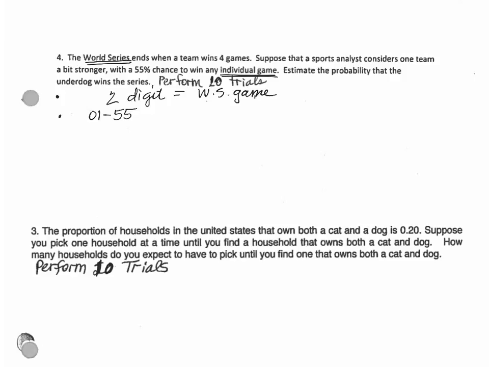That's if they lose. That's because it's asking if the underdog wins the series, so that would be the underdog losing. Okay, let's do it that way.